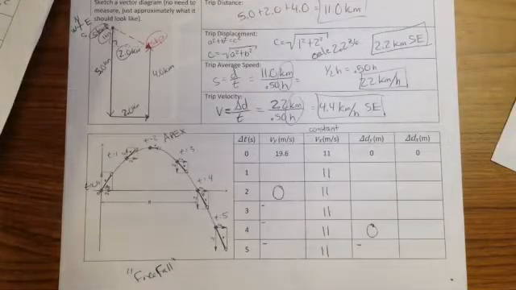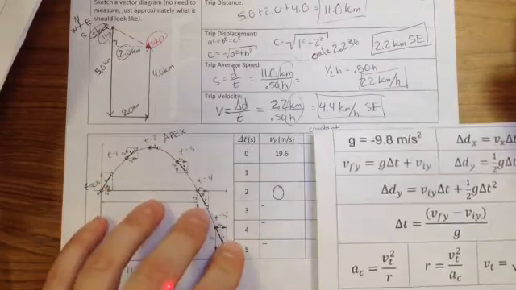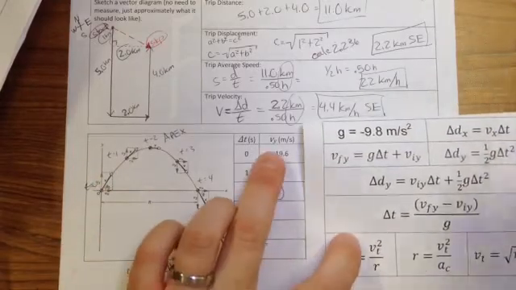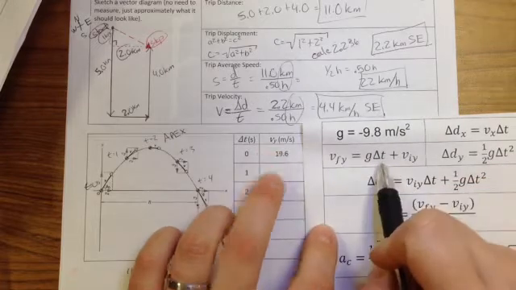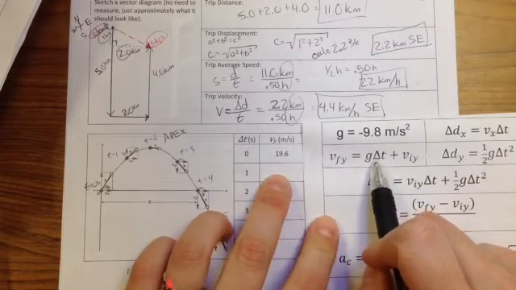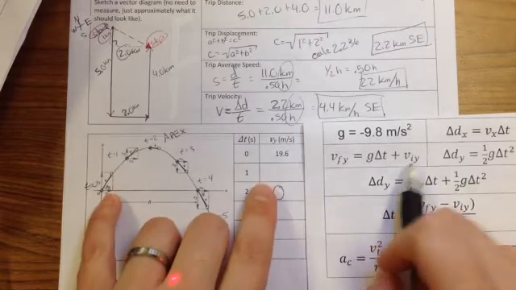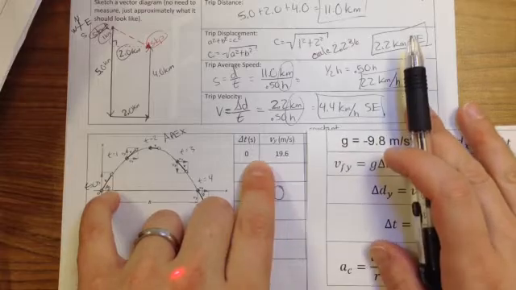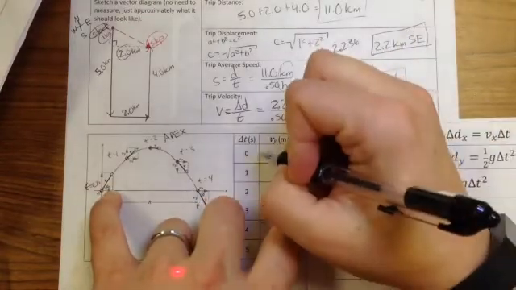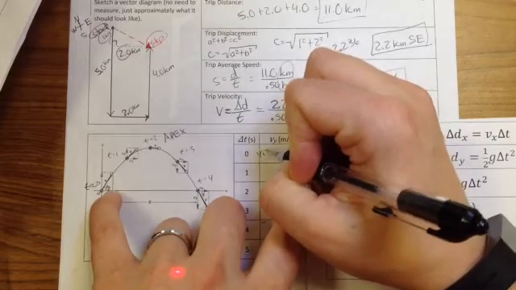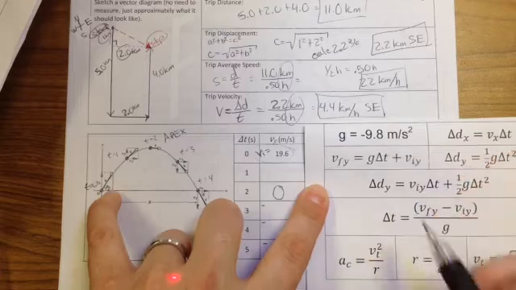For the calculations, these will need formulas, so your formula chart. Vy, all right, so vertical velocity, this is the formula we're going to be using for this one. So g times delta t plus initial velocity. Our initial velocity is 19.6, okay? So right here, this is the initial velocity, the 19.6 for our formula.